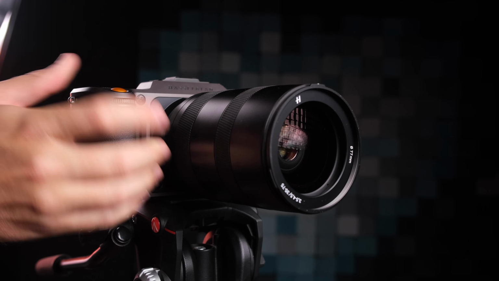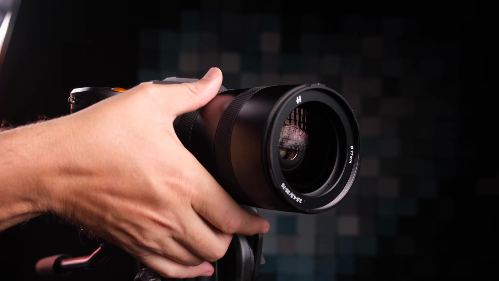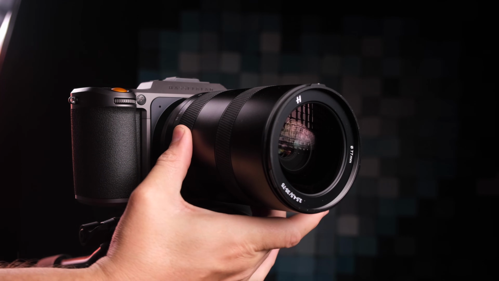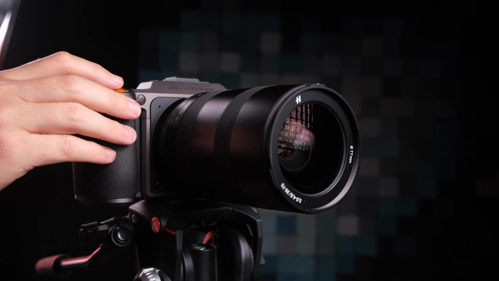With 15 elements in 13 groups, it's no surprise that this is also the heaviest X System lens. This lens zooms internally, which is very nice, and that means that this lens will stay zoomed in where you put it, regardless of how much walking around you do with the lens moving it around. It's not going to fall out of focus or out of the focal length you set it at. And the focus and zoom do feel nice and smooth.